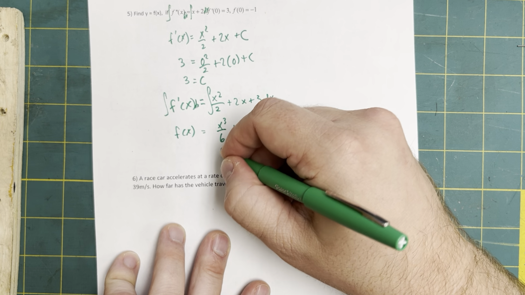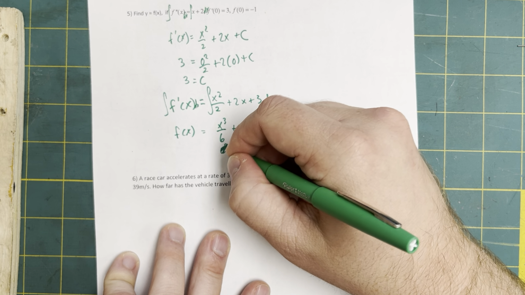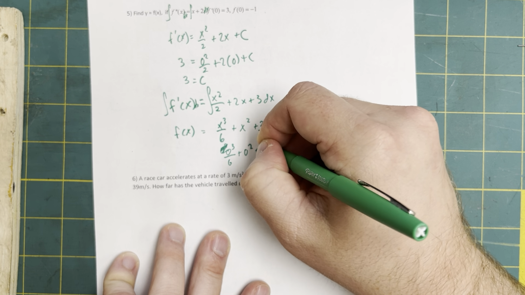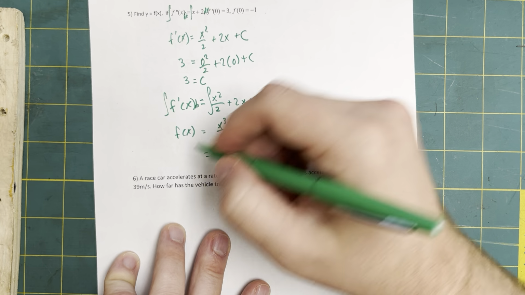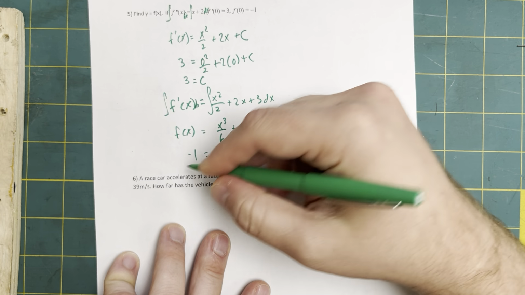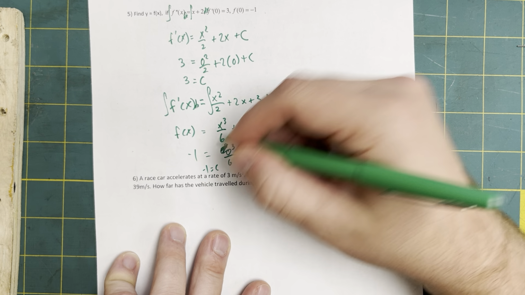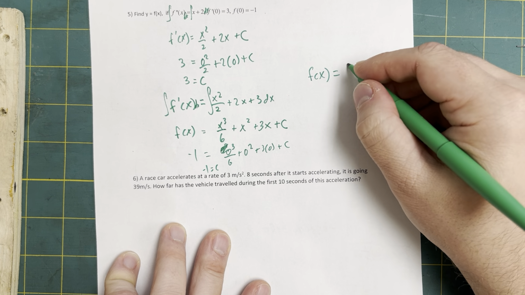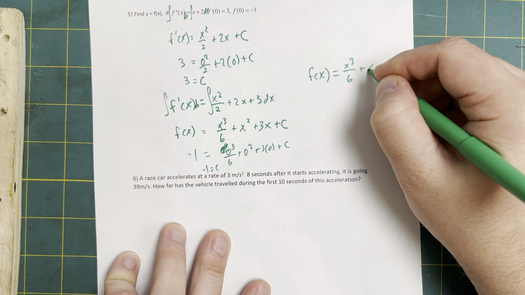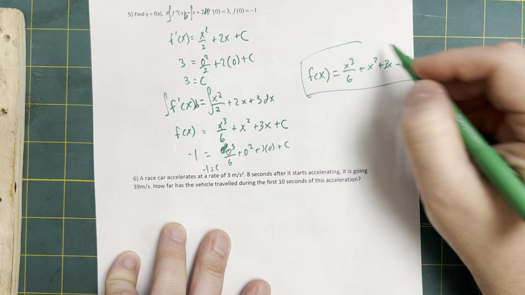Oh, so I can just plug in 0 for x again. 0 cubed over 6 plus 0 squared plus 3 times 0 plus c is equal to negative 1. Hey, these all die, it's just c is negative 1. So final answer, let's say f of x is equal to x cubed over 6 plus x squared plus 3x minus 1. All right.